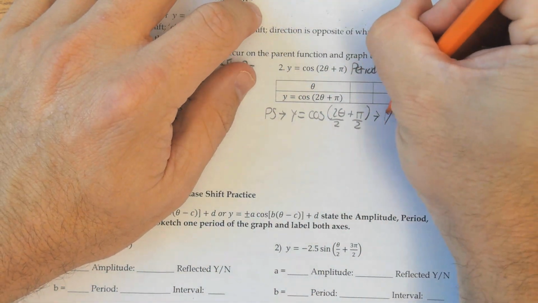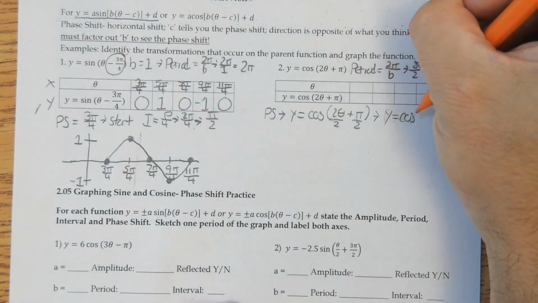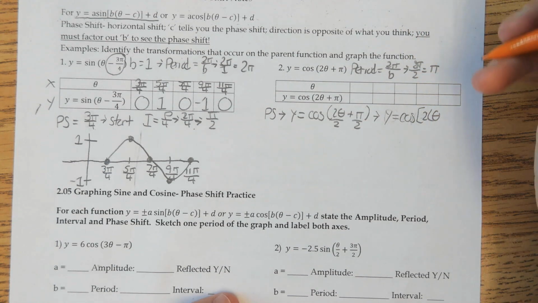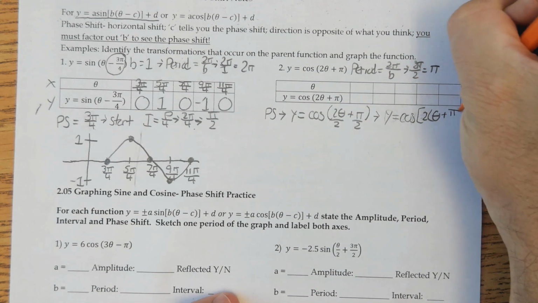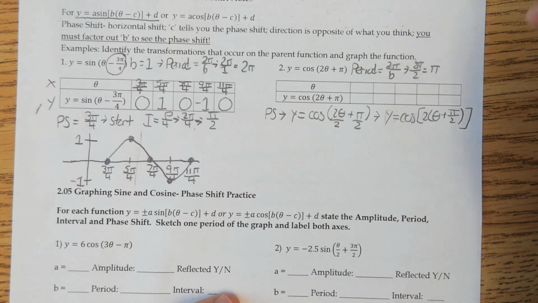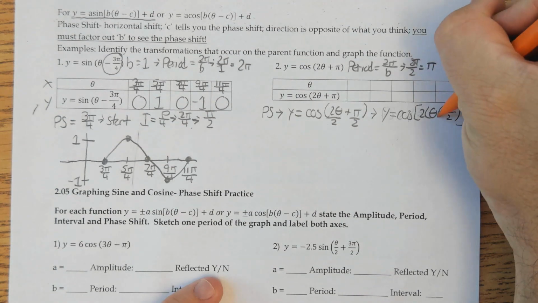And so when I do that, when I write my equation out, I'm going to have y equals cosine, brackets 2, and then in parentheses theta, because I factored the 2 out, plus pi over 2. Okay, plus pi over 2. That's all I did, I factored it out. And so now I can determine what my phase shift is.